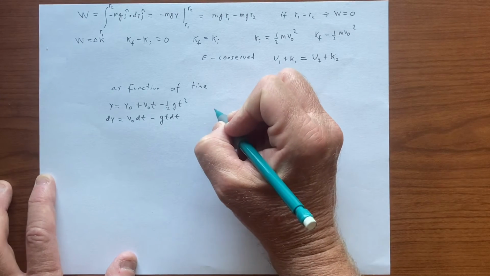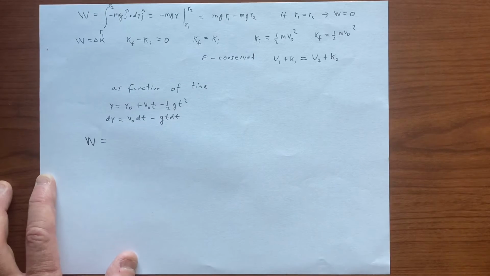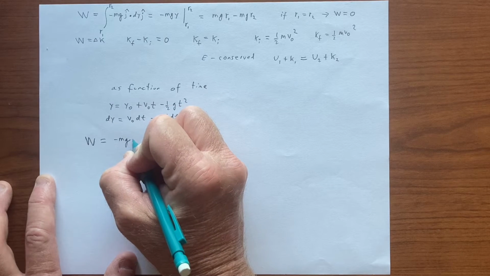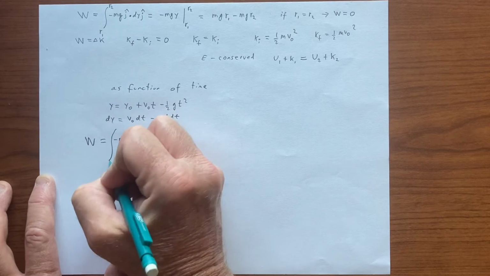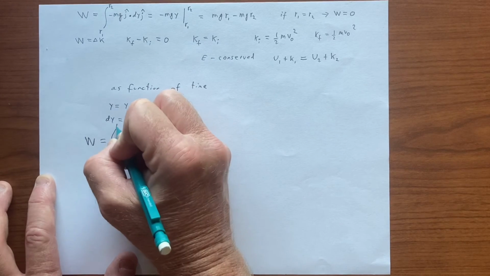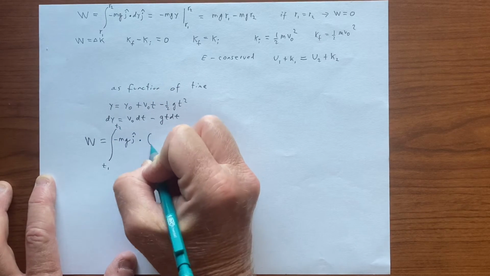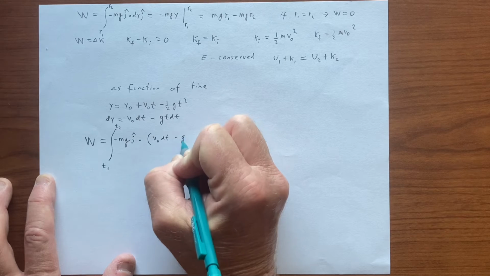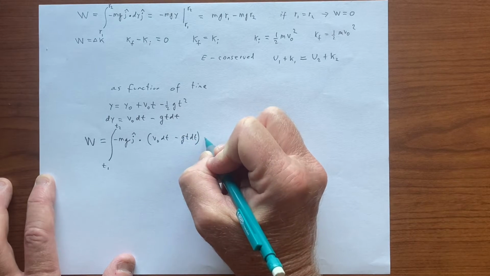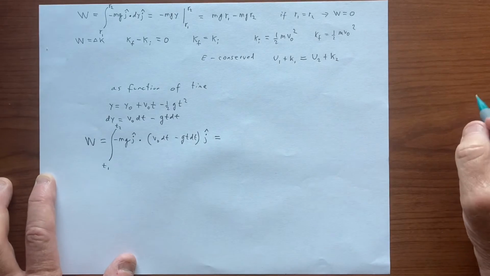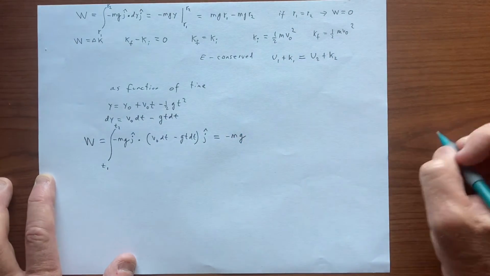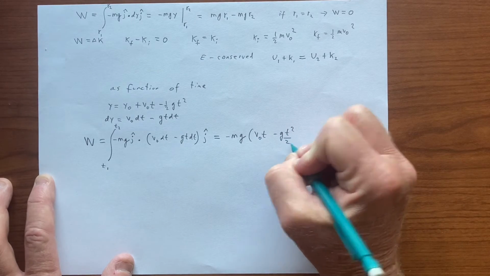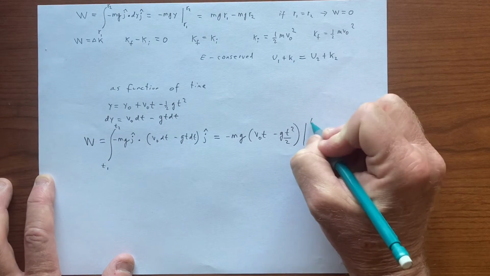So the work in this case is minus mg j hat, integral from one time to another time, dotted with a dy written in terms of time. So we have v naught dt minus g t dt j hat, and this is minus mg times v naught t minus g t squared over 2, from t1 to t2.